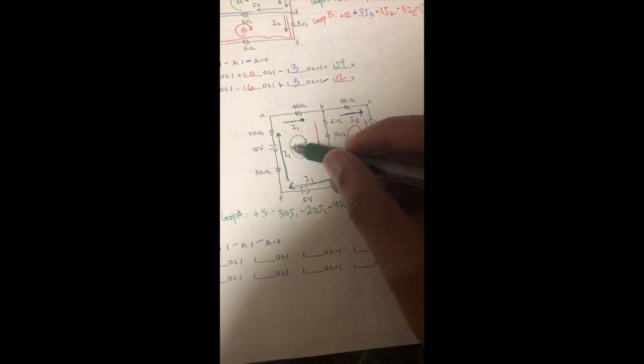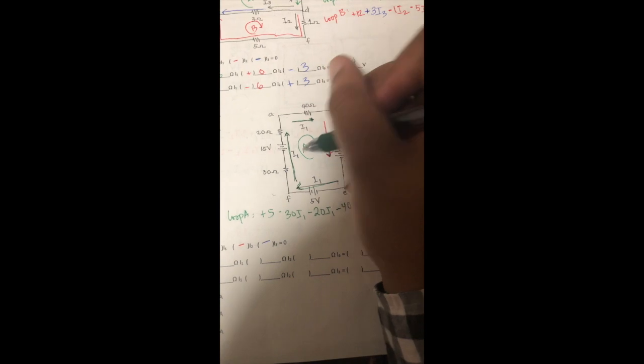And right over here, I2 is going in the same direction as loop A. So it's going to be -5 I2, -10 I2. And then the loop is going from the positive part to the negative part of the battery. So it's going to be -9, is equal to 0.